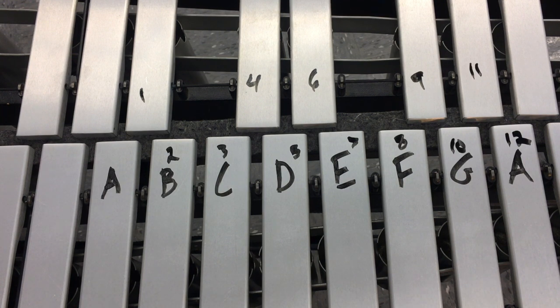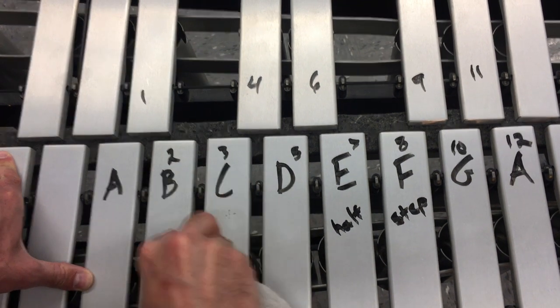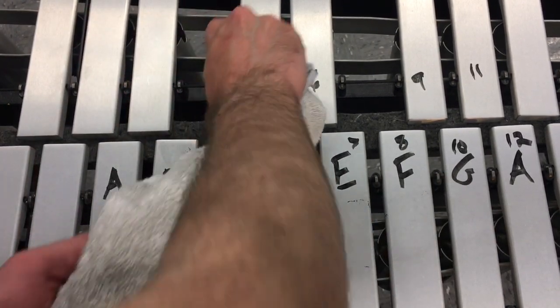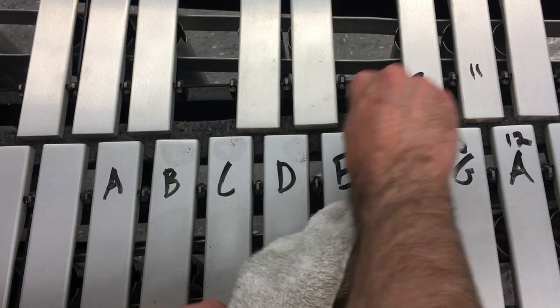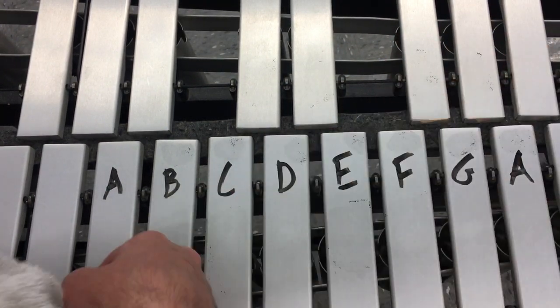Now this next frame, I label two spots with half step, and that's where you have two of those lower level notes on the piano, the white keys. There are two spots on the keyboard where white keys are a half step apart from each other.